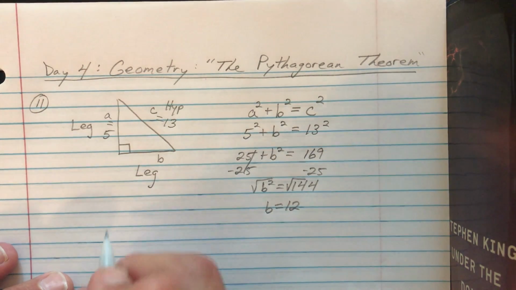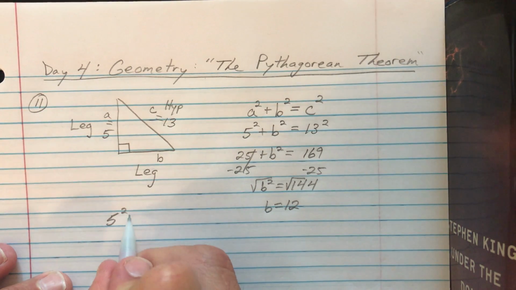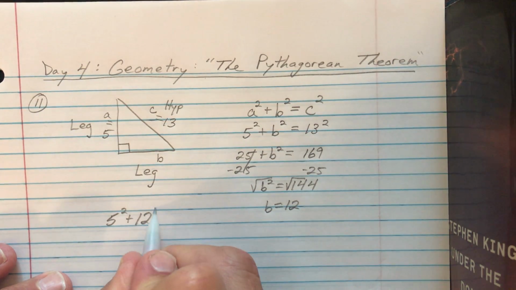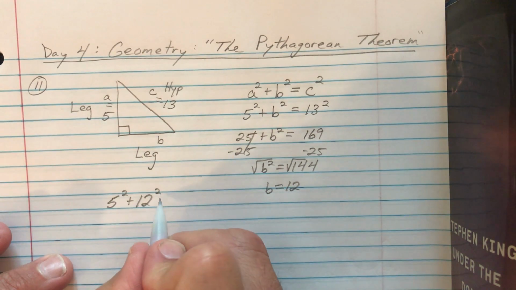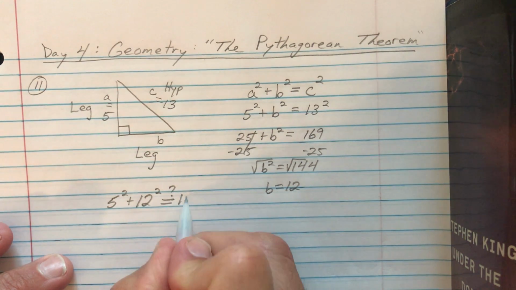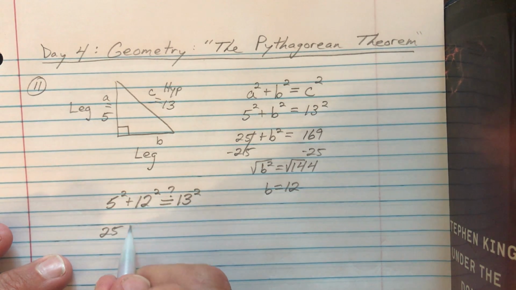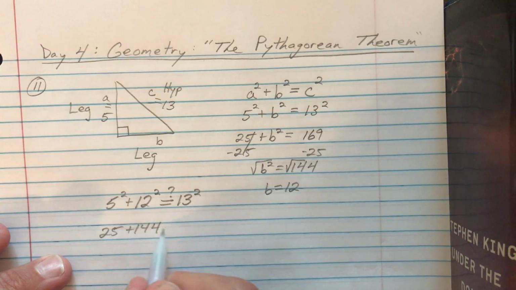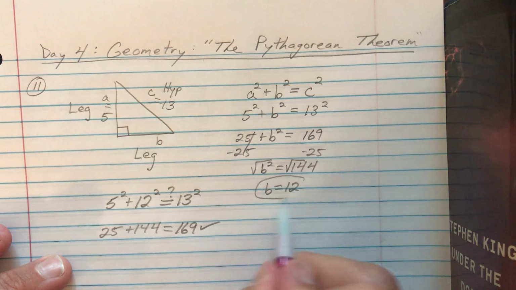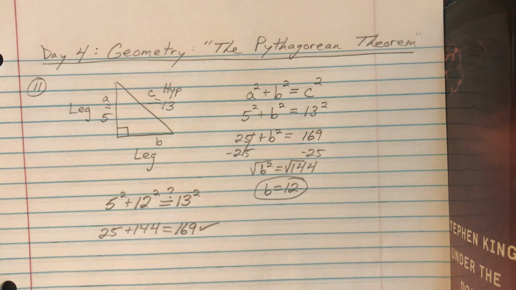Now let's double check. Is 5 squared plus our newly found leg 12 squared equal to the hypotenuse 13 squared? Yeah, 25 plus 144 is equal to 169. So 12 must be the answer. Now, what about number 12?